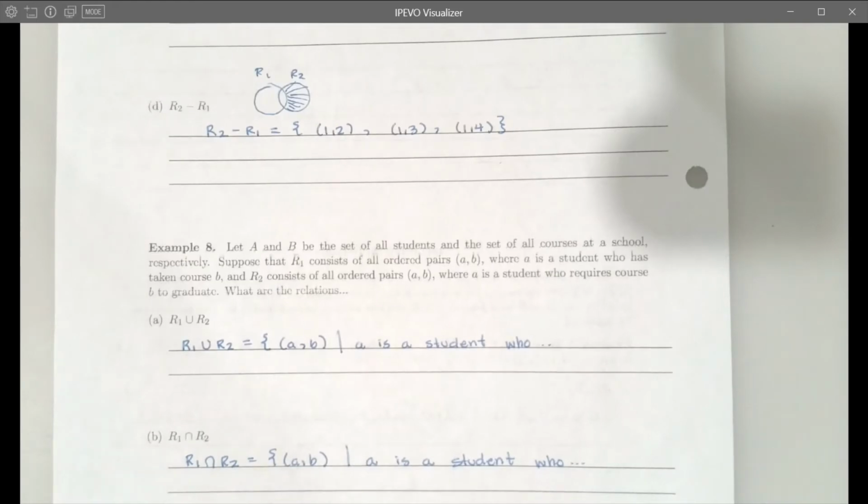Okay, example 8 is telling us that A is the set of all students and B is the set of all courses at a school. Suppose that R1 consists of all ordered pairs (A, B), where A is a student who has taken course B, and R2 consists of all ordered pairs (A, B), where A is a student who requires course B to graduate.